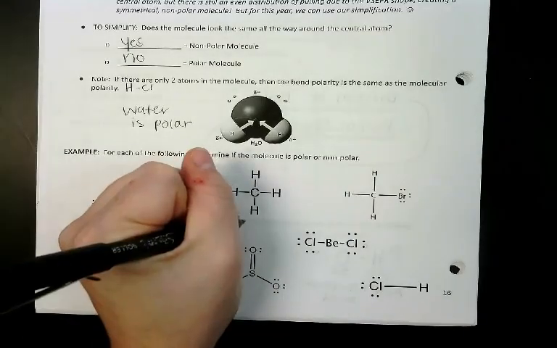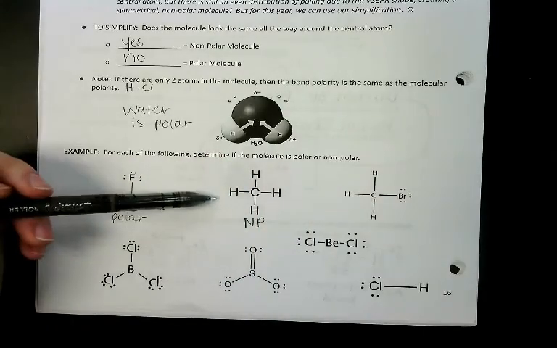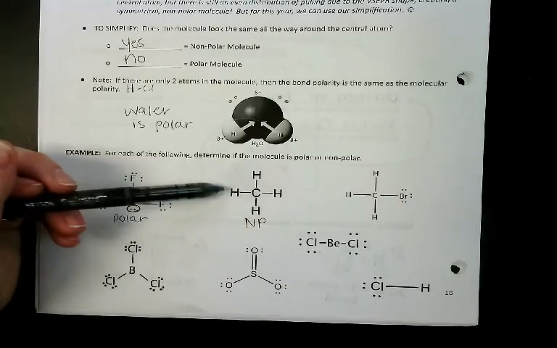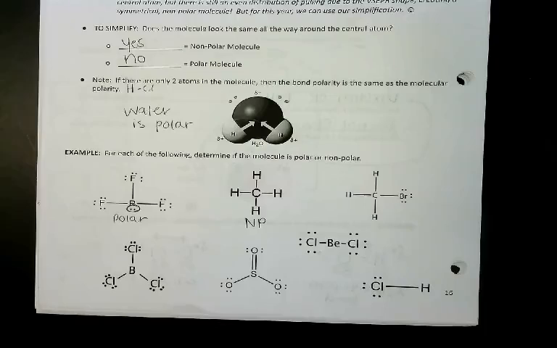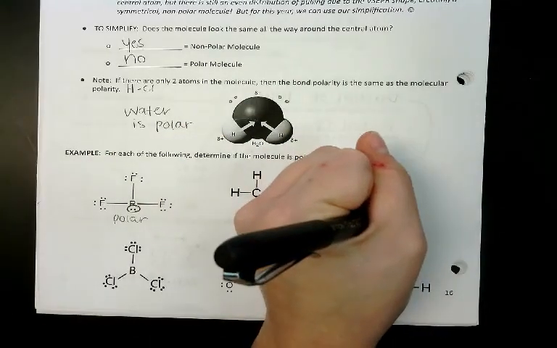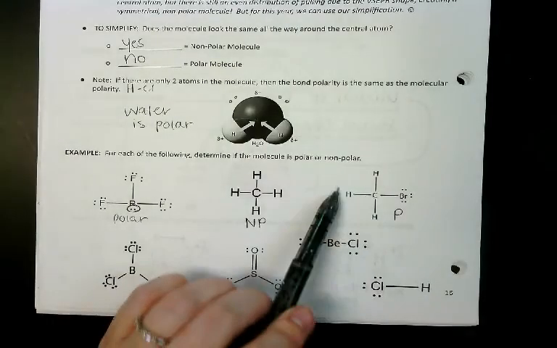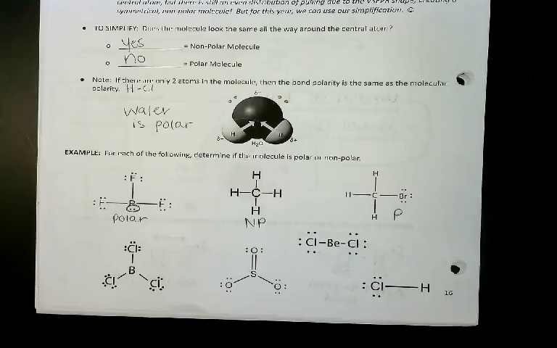Okay? Now, CH4, polar or nonpolar? Nonpolar. Okay, CH4, this is methane, is nonpolar. We have the same element surrounding the carbon, and the carbon has no unshared pairs. So there's the same pull coming from all directions. Now, CH3Br, polar or nonpolar? Polar. Polar because we have three hydrogens, but we also have that bromine. That bromine is going to be pulling the electrons in that direction. So that's going to be polar.